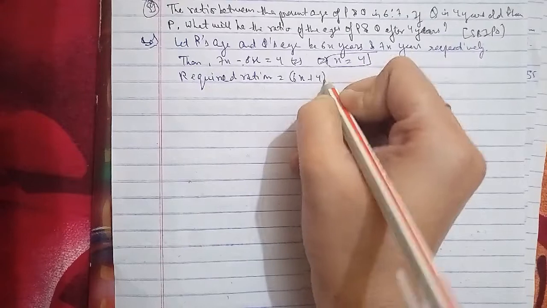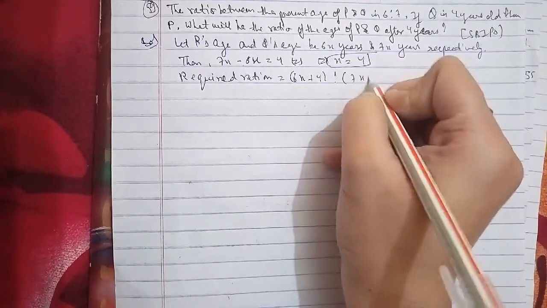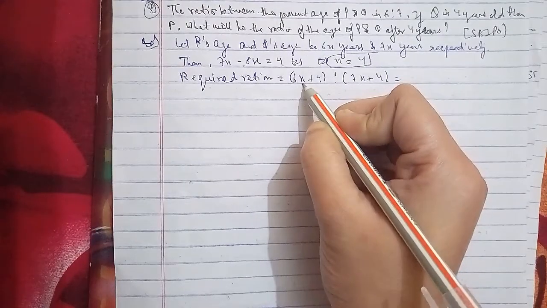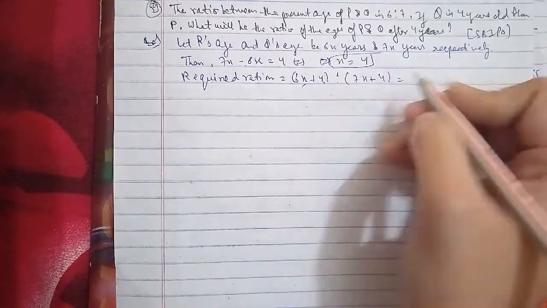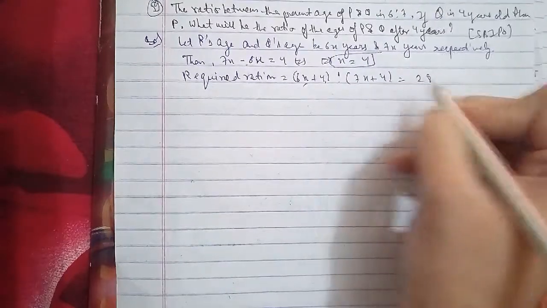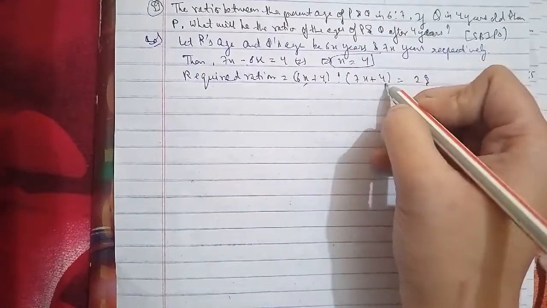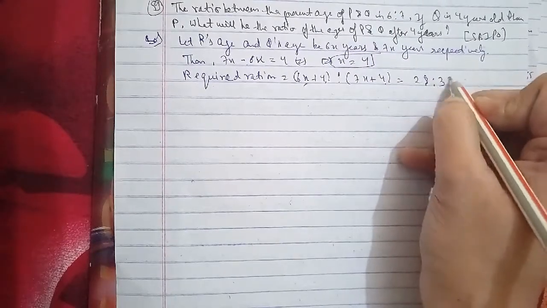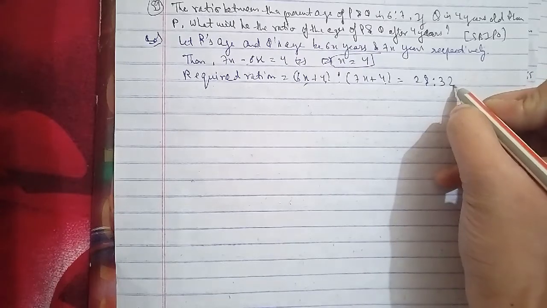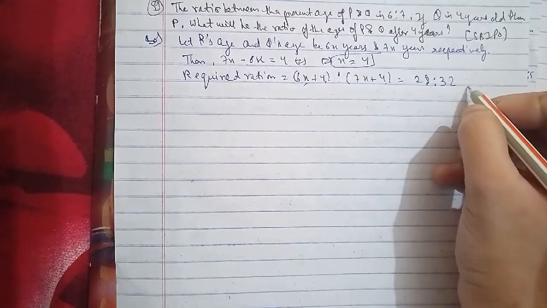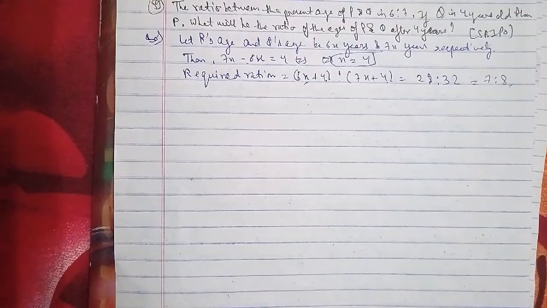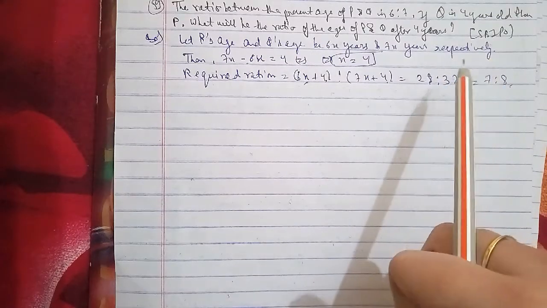So x is 4, 6 fours are 24 plus 4, that equals 28. Here we put 4, 7 fours are 28 plus 4, we will get 32. 28 ratio 32, so 28 and 32 will be cancelled out and we'll get 7:8. That will be the right answer for this question as well. 4 sevens are 28 and 4 eights are 32, so it will be cancelled and 7:8 will be the right answer for this particular question.